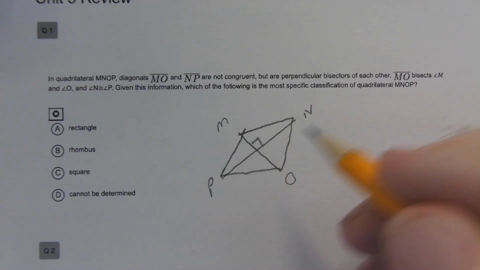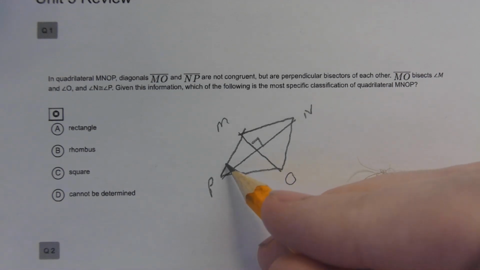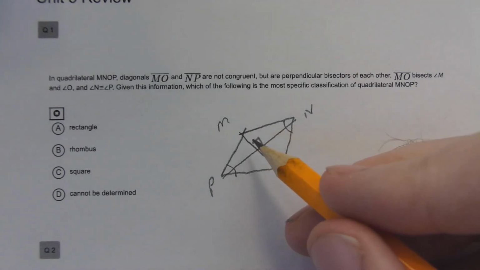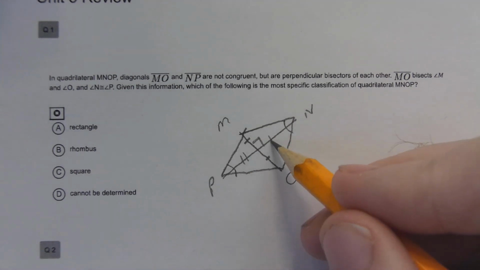So despite my, again, bad drawing, we know that that makes a right angle. We also know that angle N and angle P are the same size. Okay, and because they're perpendicular bisectors, we know this is the same as this, that's the same as that.